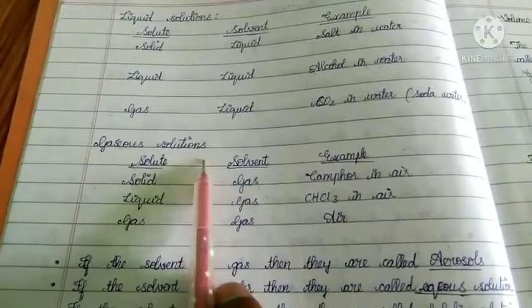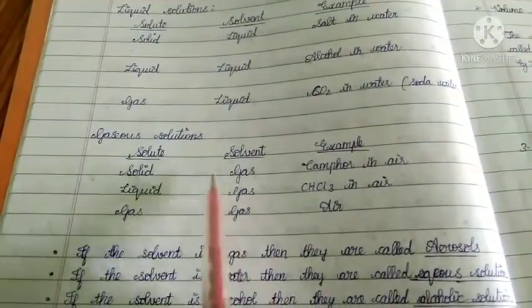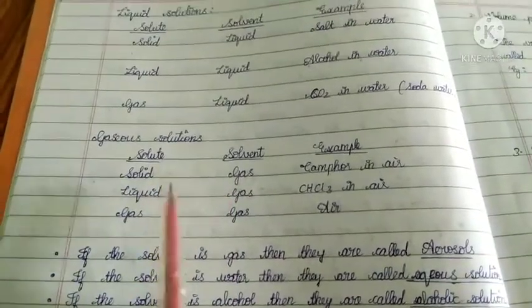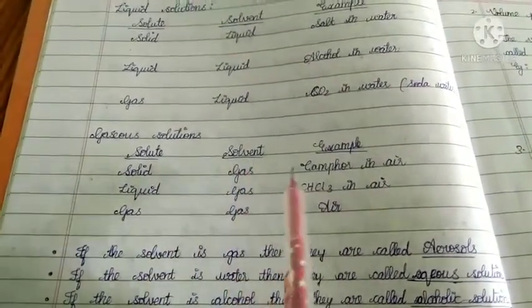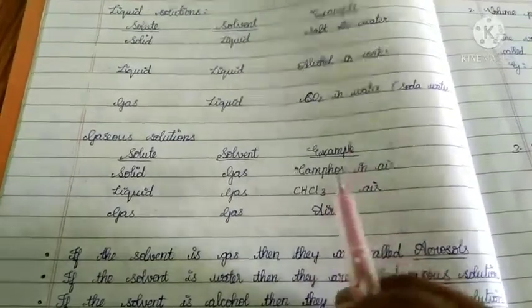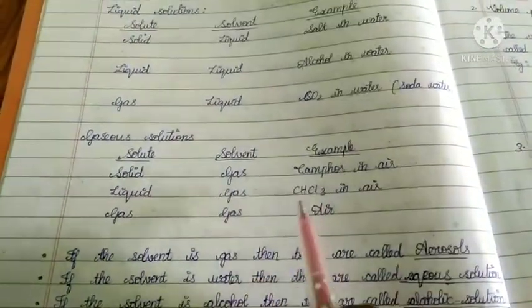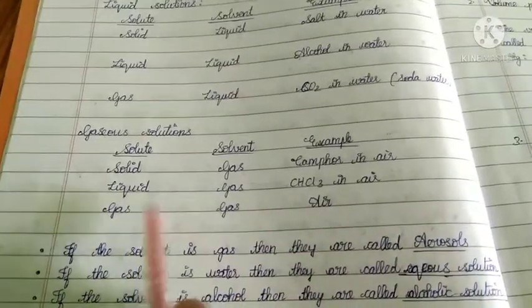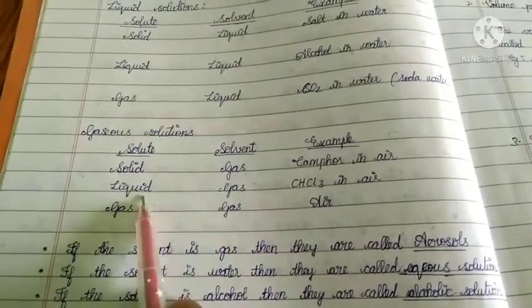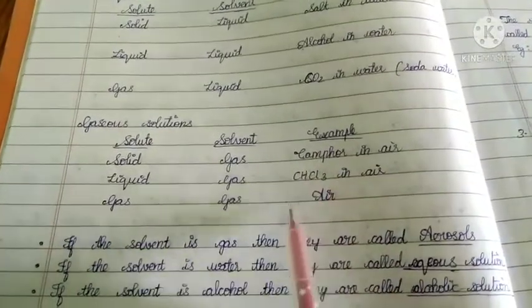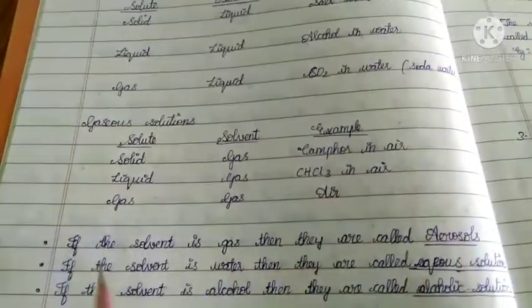Next, gaseous solutions, that means in these the solvents are gas. First one, solid in gas. The solid amount is less, the gas amount is more. What is the example? Camphor in air. Next, liquid in gas. The liquid amount is less, the gas amount is more. Chloroform in air. Chloroform is present in liquid state. Here camphor is present in solid state.